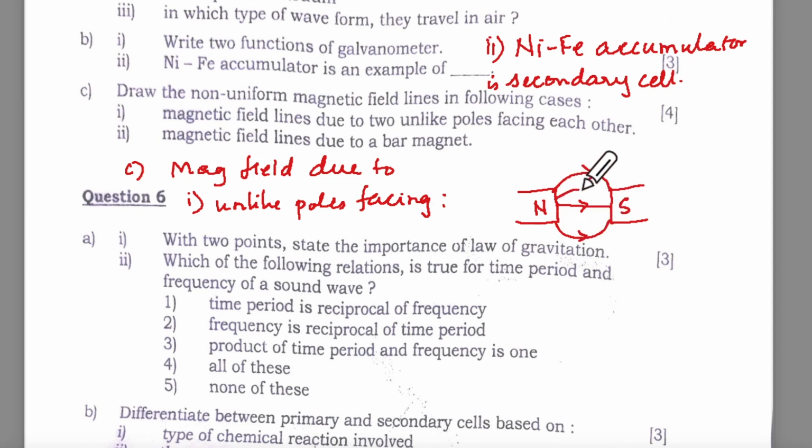Then you can put one more, but do not let your magnetic field lines touch each other. Do not have them showing like this. This will give me 0. So make sure that they are not touching each other.